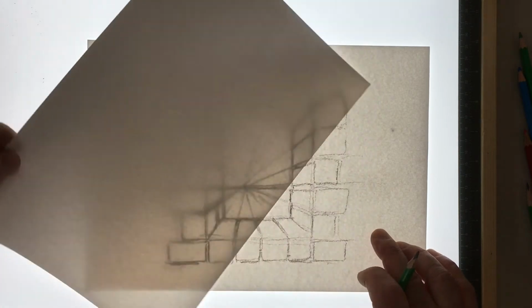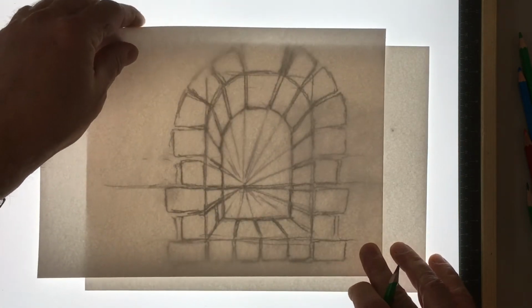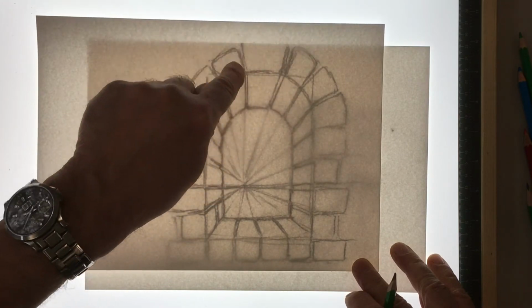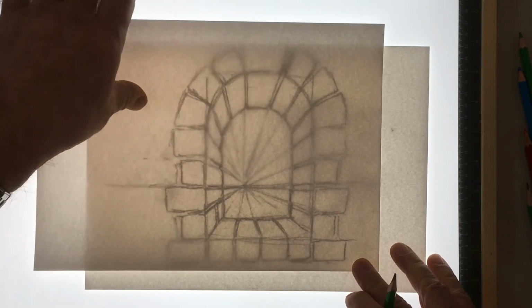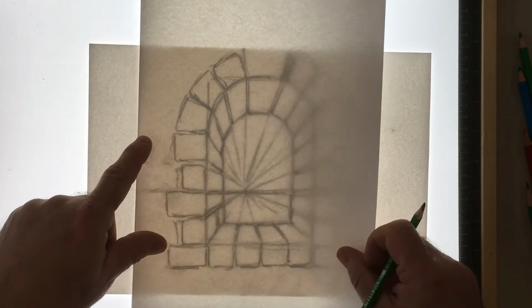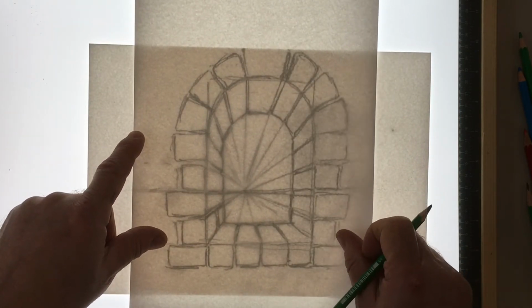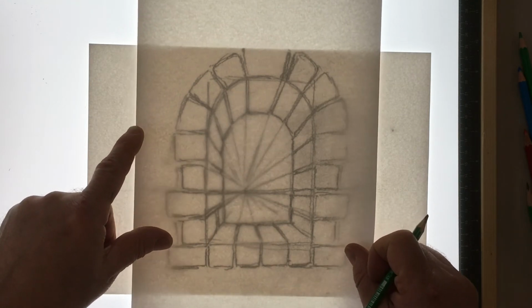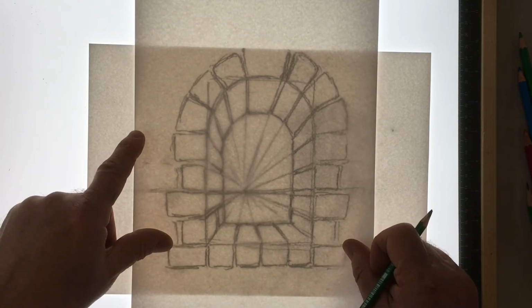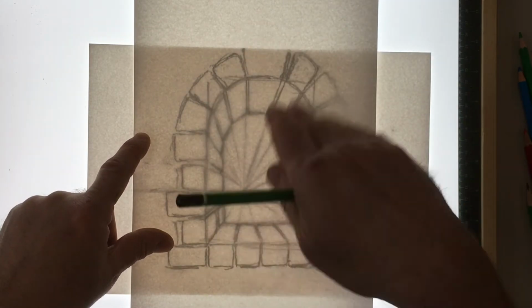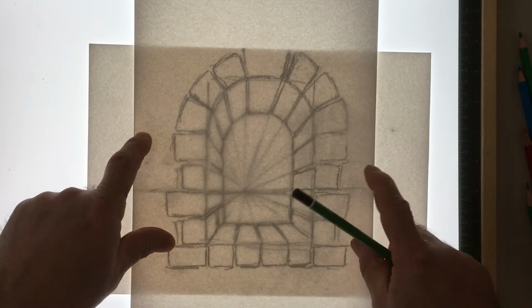Now I can choose whether I want to move that paper a bit up to create a bit more room for that keystone on top, or maybe I can switch from a landscape format to a portrait format, which would give me even more space, and would also correspond a bit more to the size of that window.